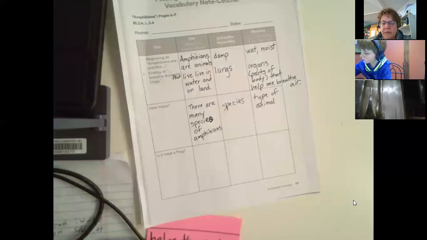Okay, so let's see. I have dry lumpy skin that looks like it's covered in warts. People usually call me a toad, but I'm really a frog. Yeah, very good. All right, what do you think is the gist of this section?